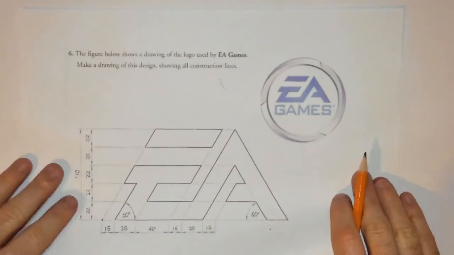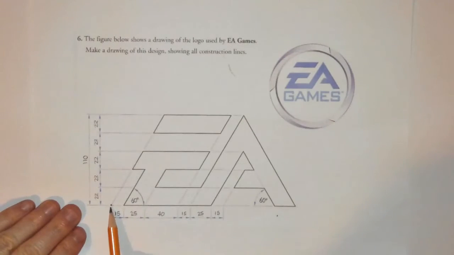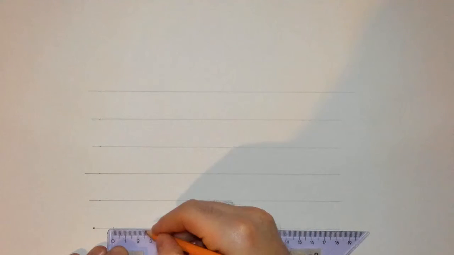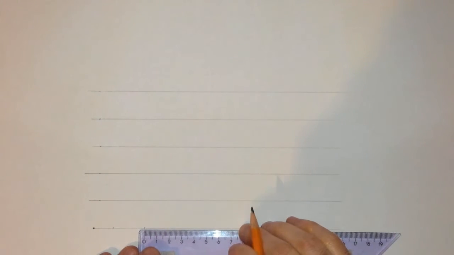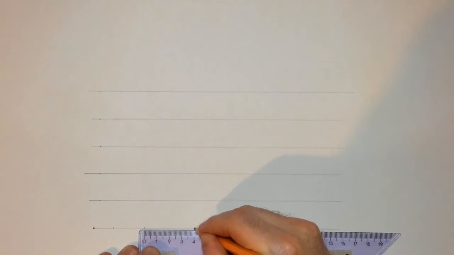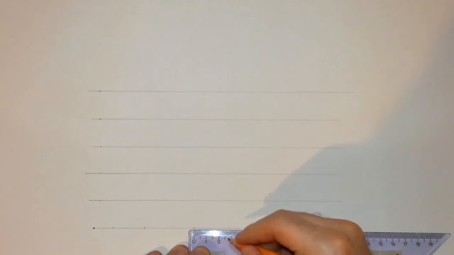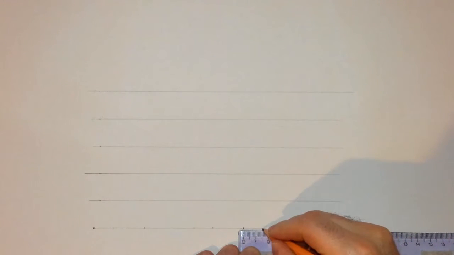What I'm going to do now is refer back to the sheet. I'm going to put in my measurements starting from my start point, which is right here. I'm going to go 15, 25, 40, 15, 25, 15. I'll put them in one by one. So 15, 25, 40. If you're good at the maths, you can add them up. Otherwise, you can see what I'm doing here. I'm starting on the 0 every time. I have 15, 25, and then a final 15 again.